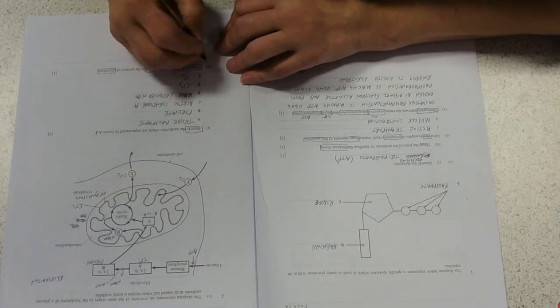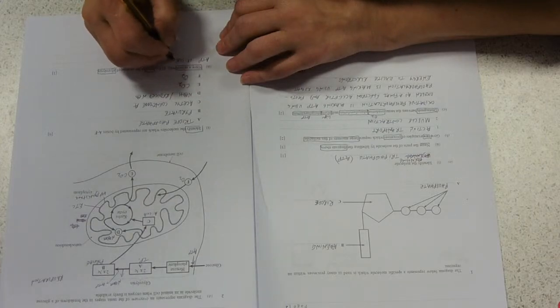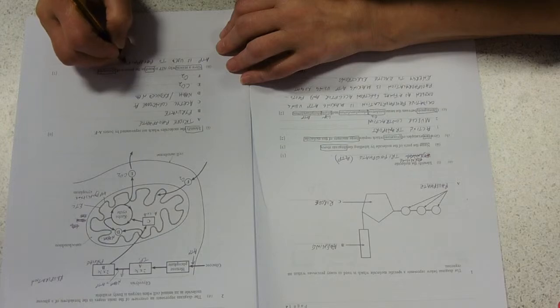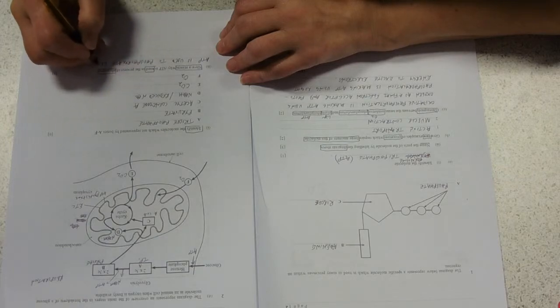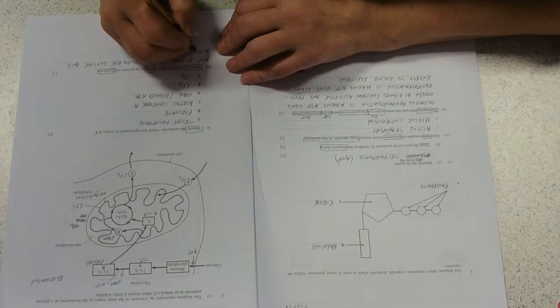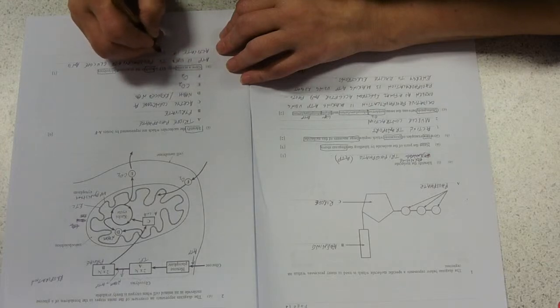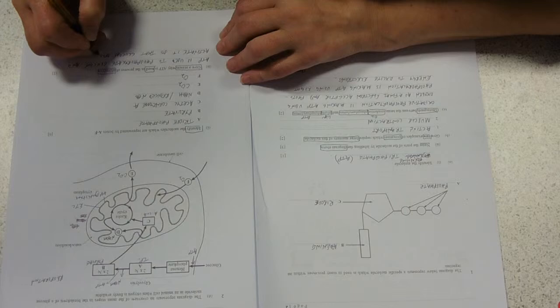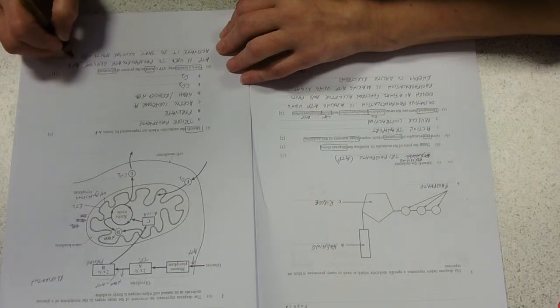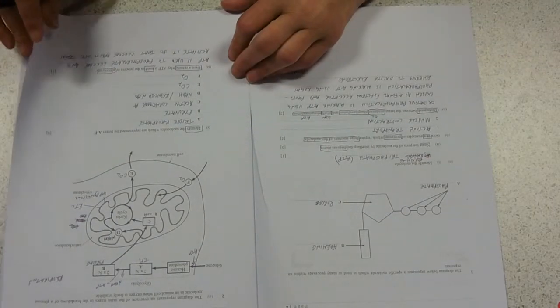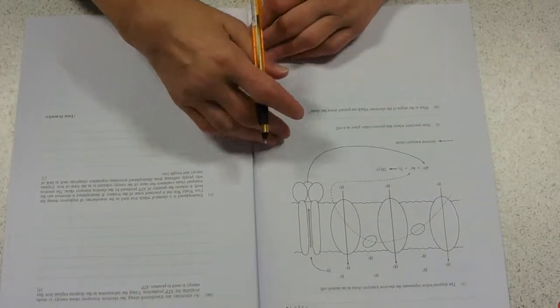So ATP is used to phosphorylate glucose and activate it so that glucose splits into triose. There we go.